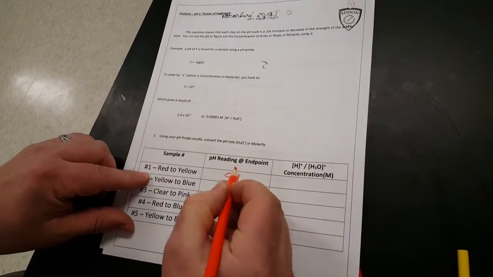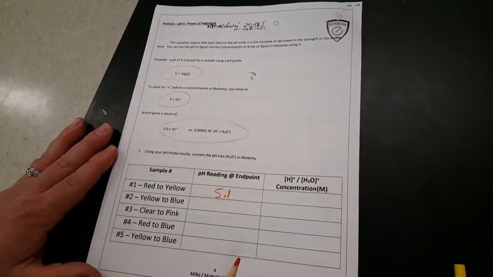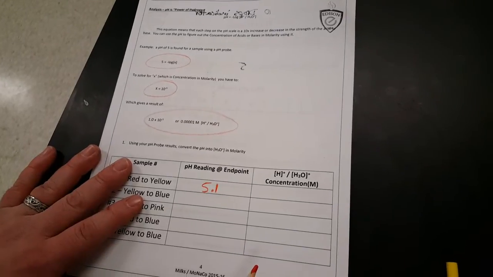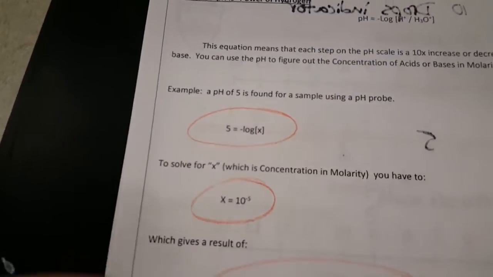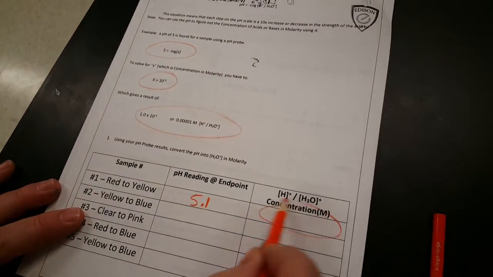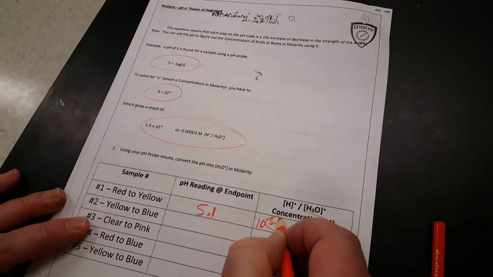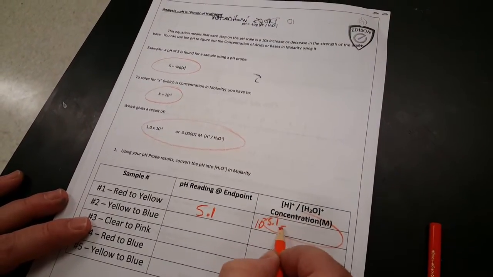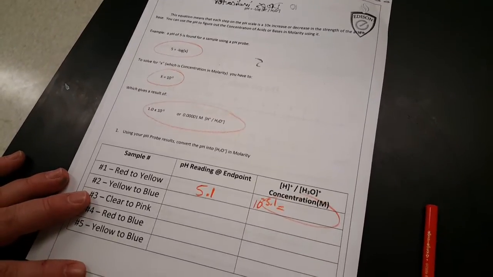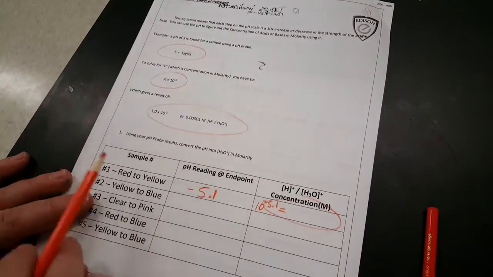I'm going to do the mathematics that relate that pH back to the concentration of the acid itself at this point, using a logarithm. So I'm going to do 10 to the negative 5.1, it'll tell me the concentration here. So if I go 10 raised to the negative 5.1 on my calculator, it's going to give me the answer here, because negative log of our H plus concentration is your pH.